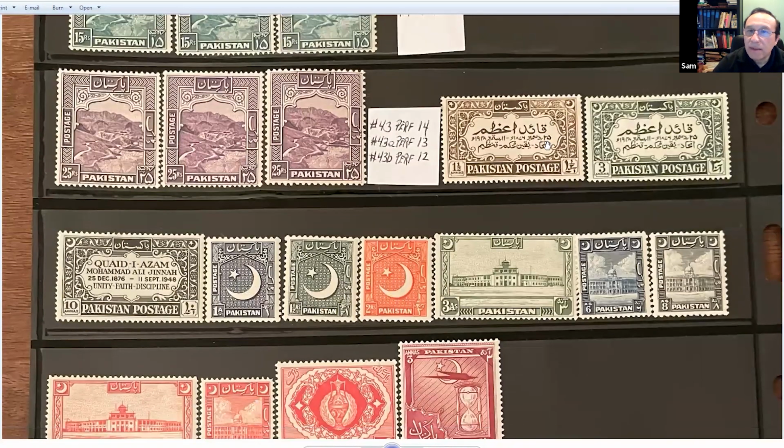Now here, these stamps were printed to commemorate the death of Jinnah, right? If you see, this is Urdu first, and now you see it in English. He died in 1948, right? And the independence was in 1947, right? So he died 1 year after the independence.